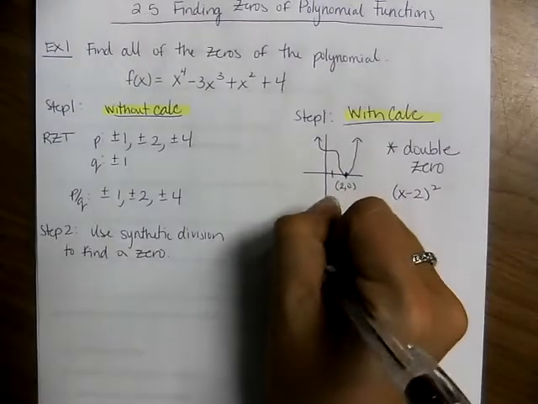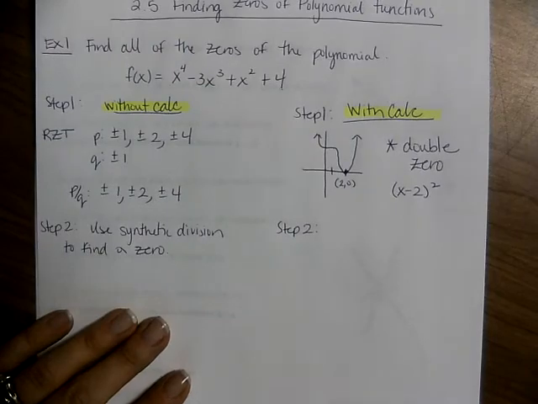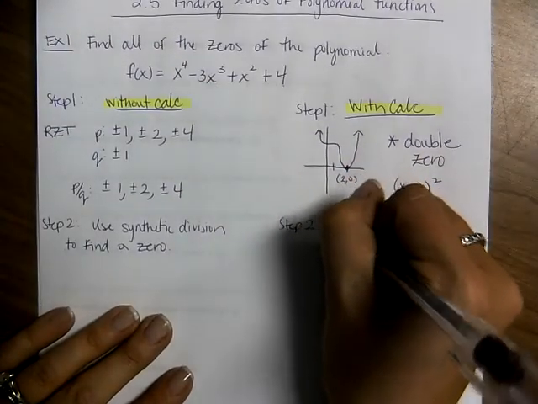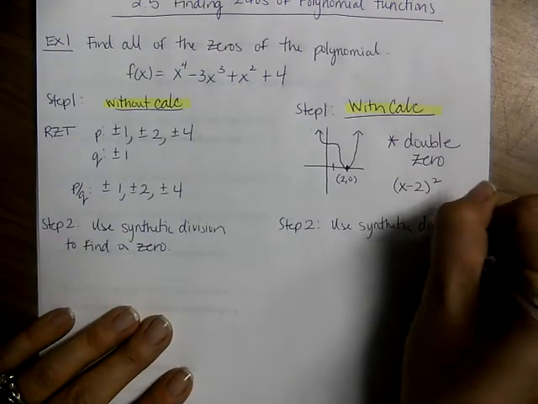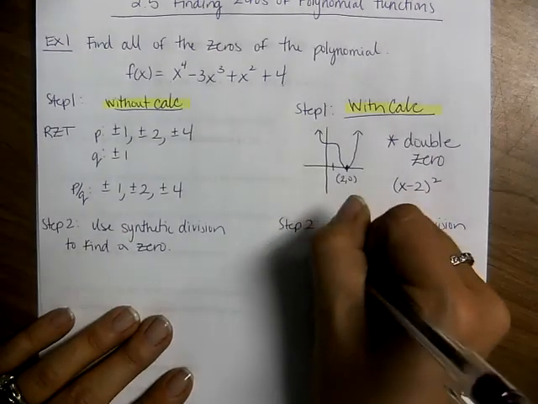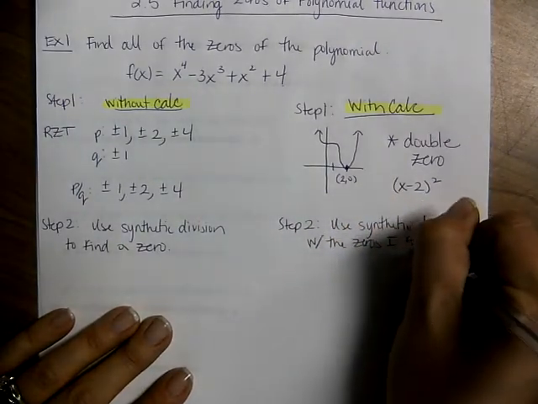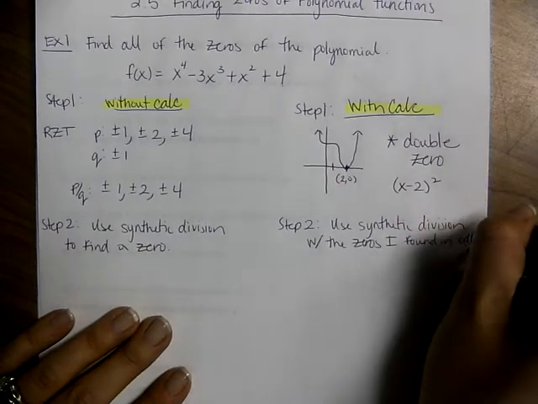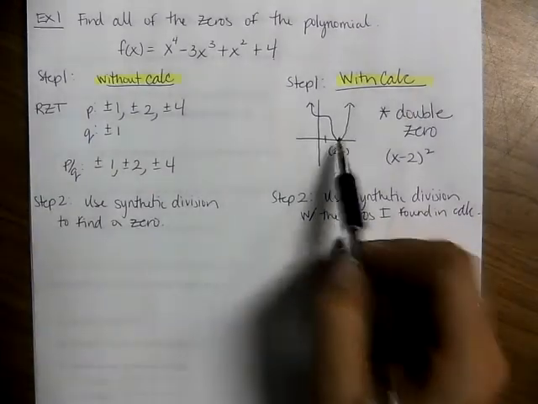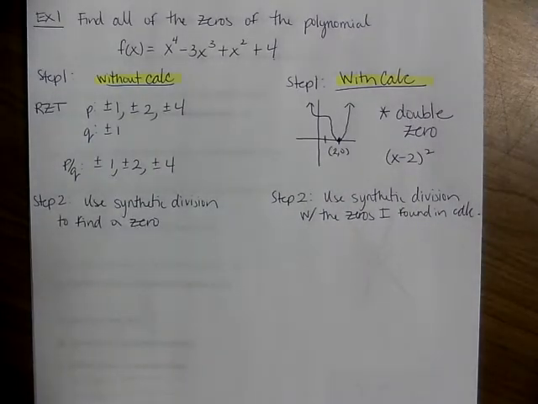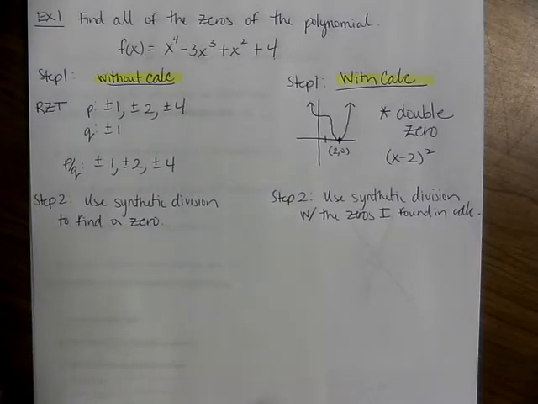So now step 2 with the calculator is going to be the same, except now I don't have to do any guessing and checking. I already know where to start with synthetic division. So I'm still going to use synthetic division, but now I'm going to use the zeros I found in the calculator. Yes? What makes that a double 0? Because it bounces off the x-axis rather than crossing through. Okay? So now I'm going to do my synthetic division, and I'm going to start with 2.